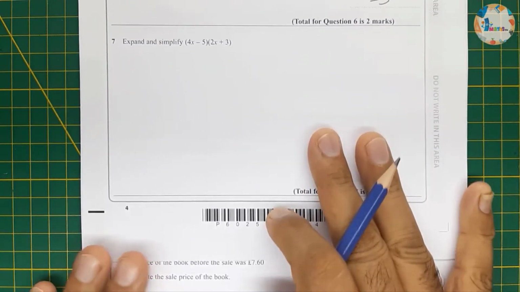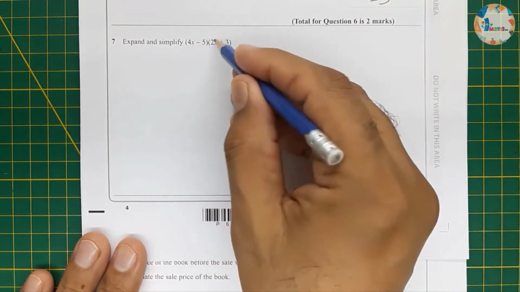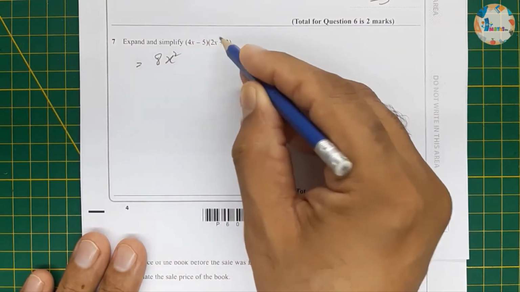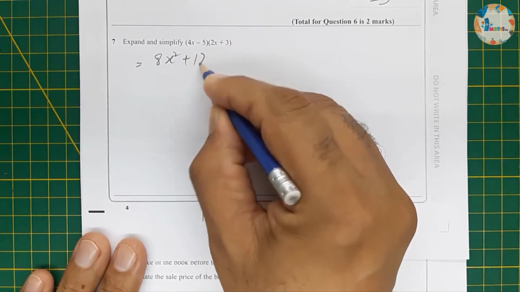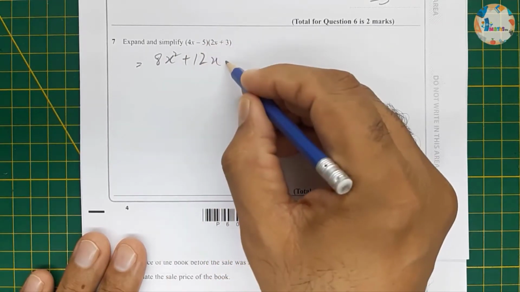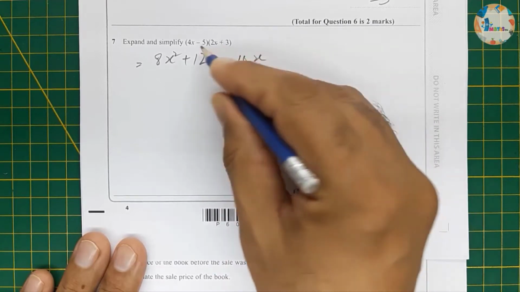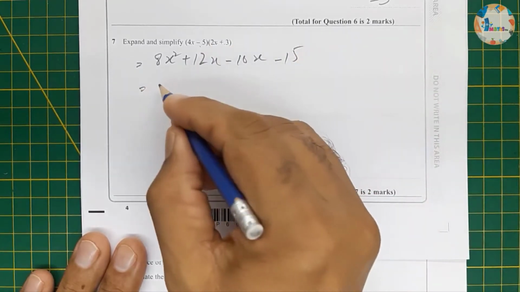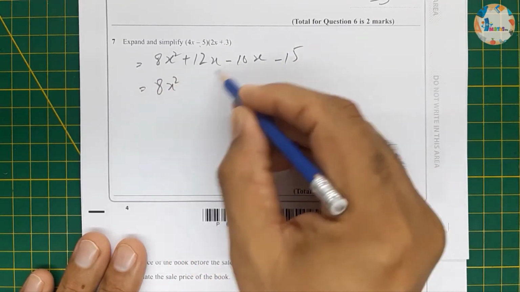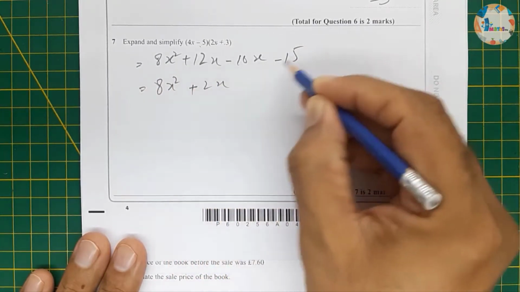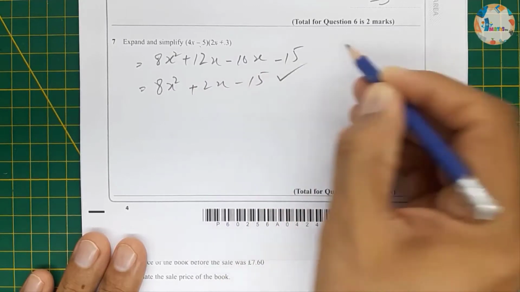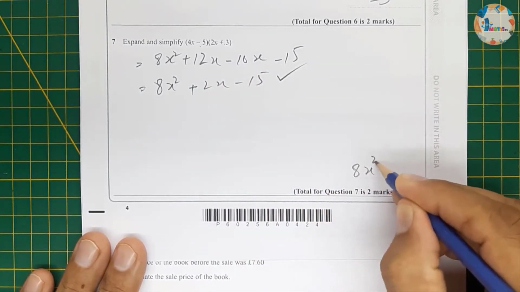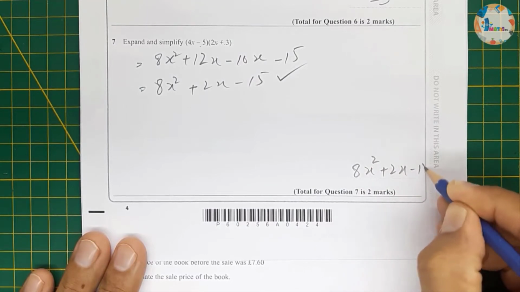Expand and simplify. This expression is provided. So we'll multiply 4x with 2x. So it will be 8x squared. Then 4x with plus 3 will be plus 12x, and minus 5 into 2x will be minus 10x, and minus 5 into plus 3 will be minus 15. Now adding the like terms, it will result in 8x squared plus 2x minus 15. This will be our final answer, and we will write here 8x squared plus 2x minus 15.